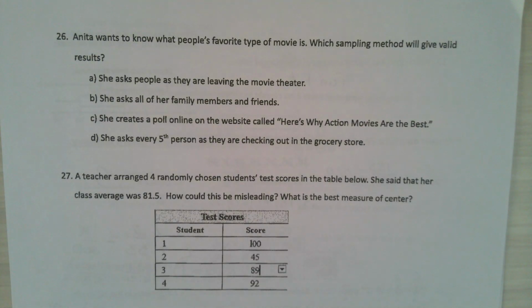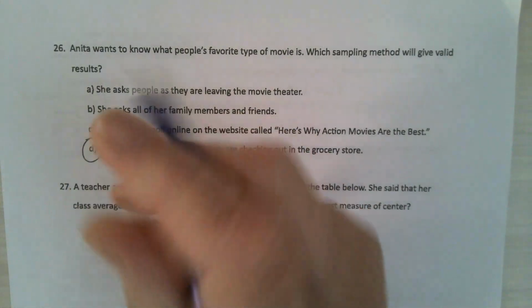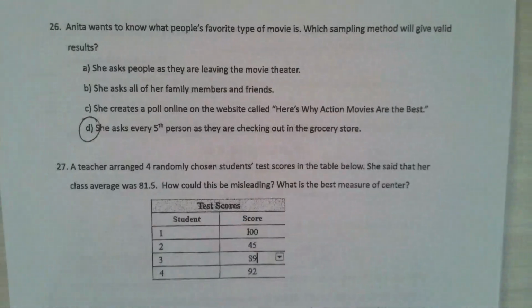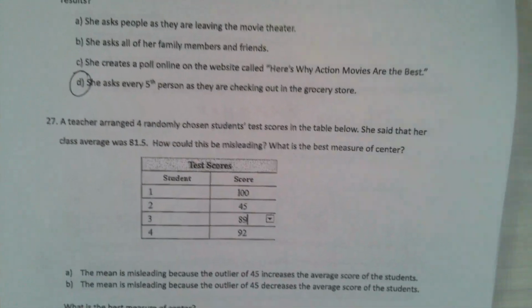She asks people as they are leaving the movie theater. She asks all her family members and friends. She creates a poll online on the website called Here's Why Action Movies Are the Best. She asks every fifth person as they are checking out at the grocery store. Which one's the best one to use, class? It's D. Yeah, that's the best one. It's the most random. It won't be as biased.